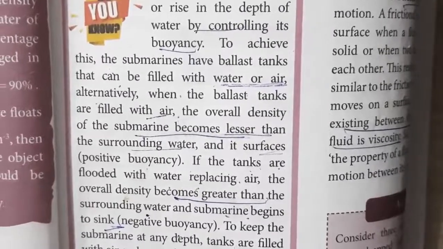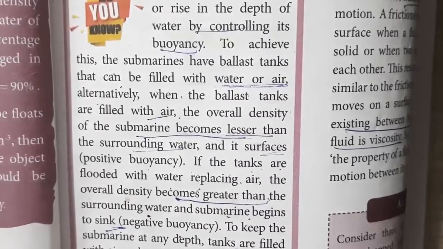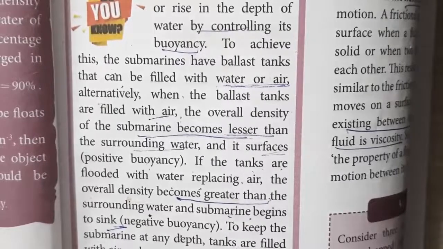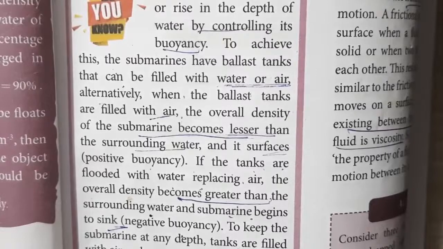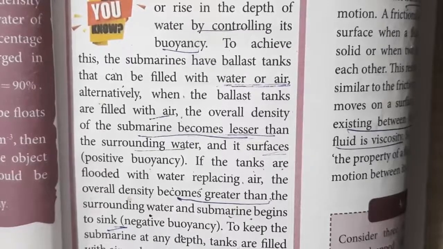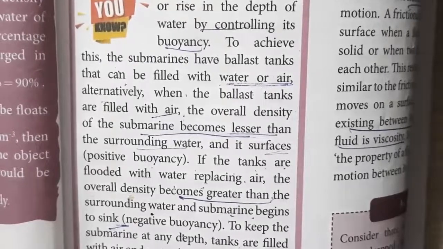So if the submarine is filled with air, it floats. It surfaces. That is positive buoyancy. If the submarine's tanks are filled with water, it sinks. The overall density becomes greater. So to keep the submarine at a particular depth, tanks are filled with air and water. That is known as neutral buoyancy.